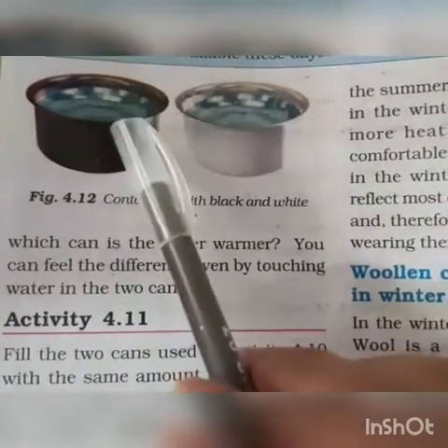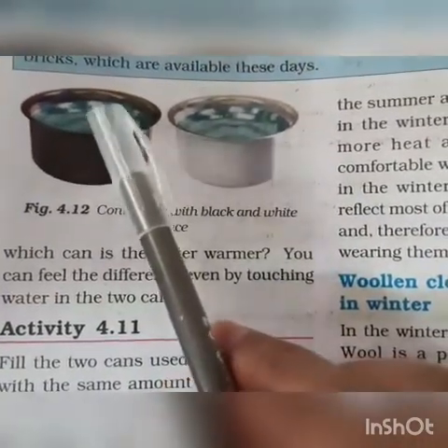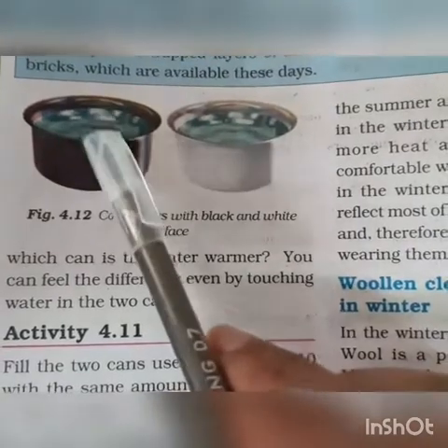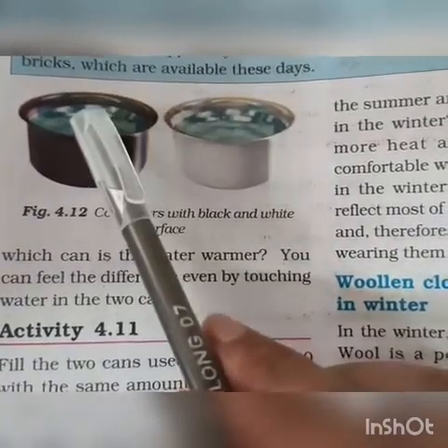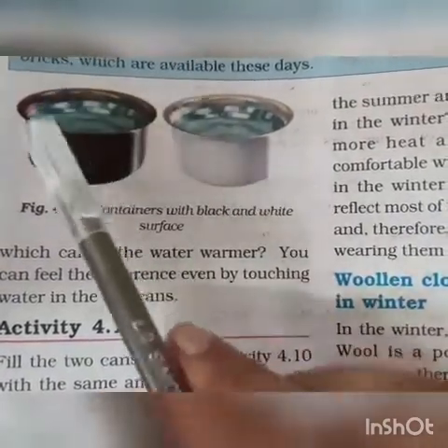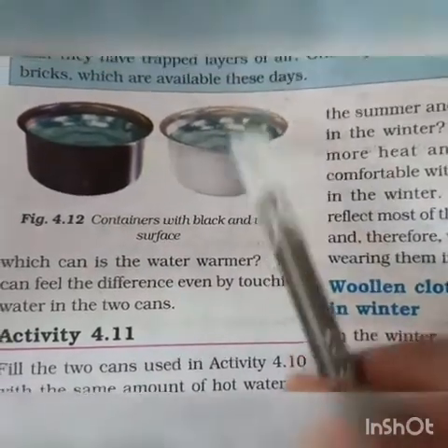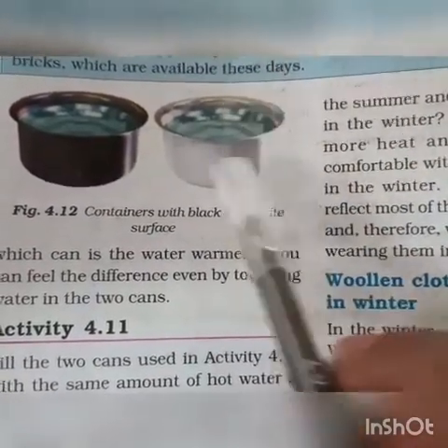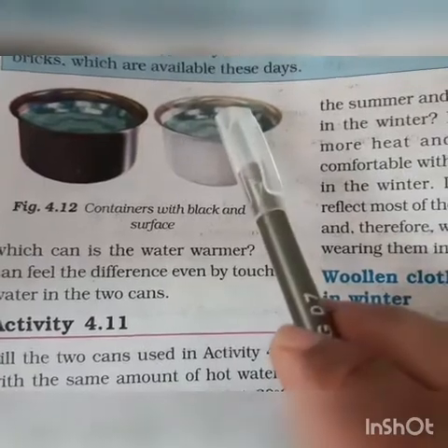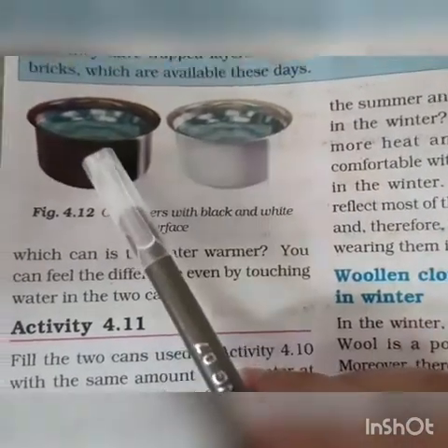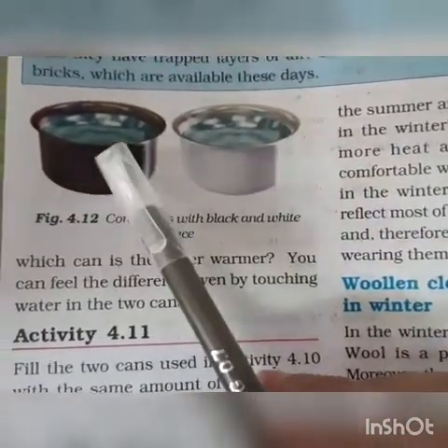You will find that the water in the black painted tin has a higher temperature compared to the tin which is white painted, क्योंकि white जो है heat absorb ही नहीं करेगा तो पानी उसमें गर्म नहीं होगा, लेकिन black वाला जो है it absorbs maximum heat.